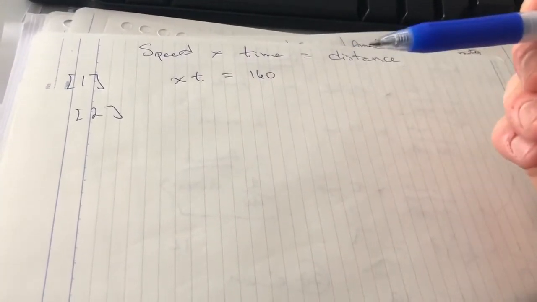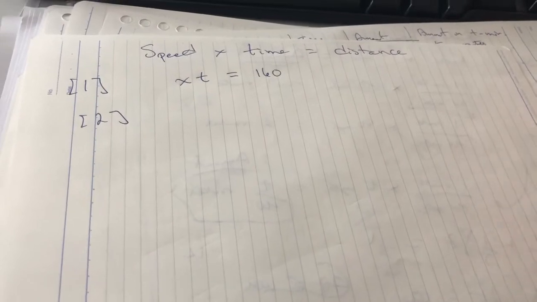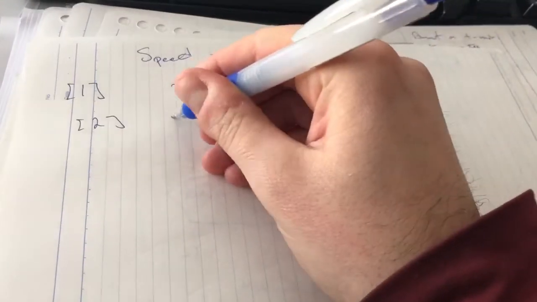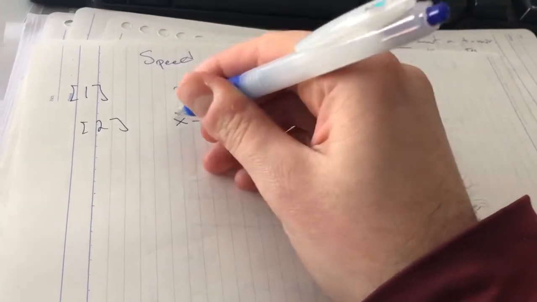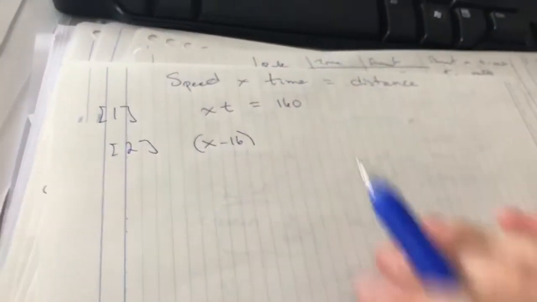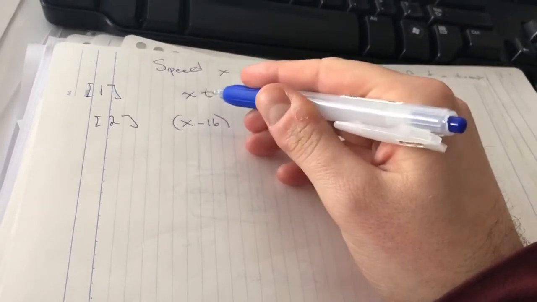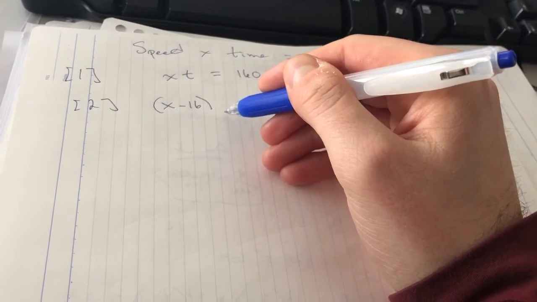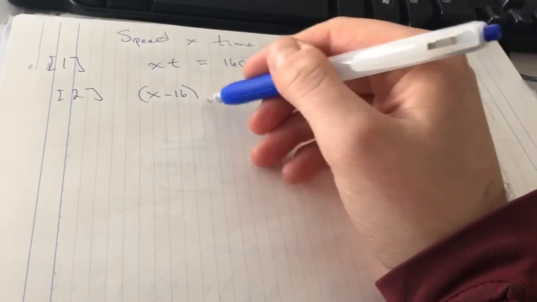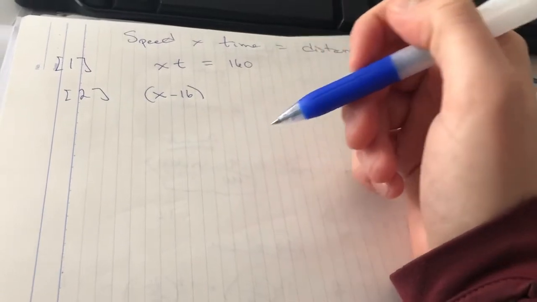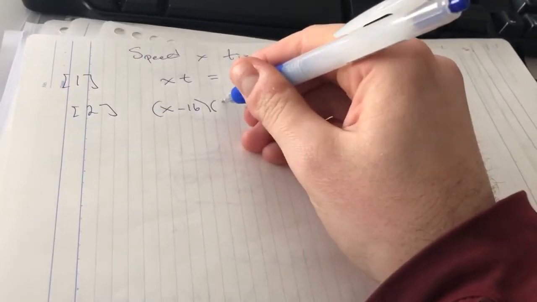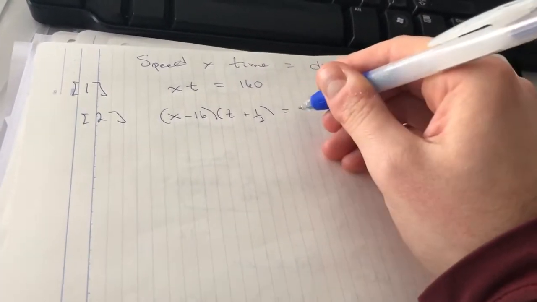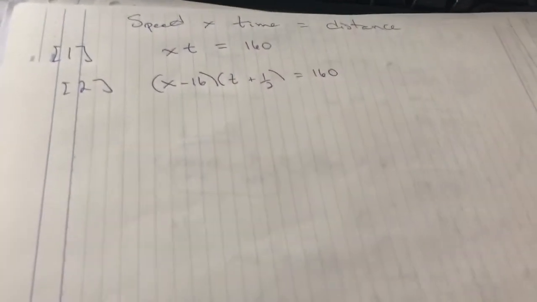Well, we do note that when the train is going on its way back, its speed is decreased by 16 kilometers per hour. So that would mean x minus 16 kilometers per hour, times not the same amount of time, but a different time. We could use t sub 1 and t sub 2. But t sub 2 is essentially very close to this time, just half an hour longer. So we could write this as t plus 1/2 is equal to the same distance. It doesn't travel any more or any less.